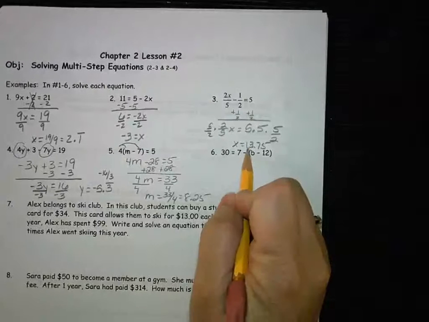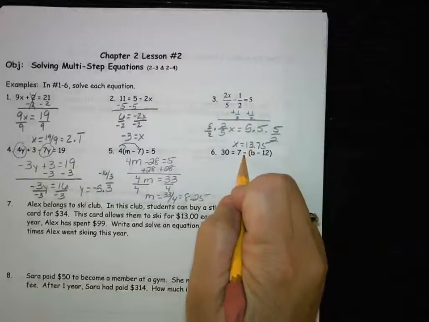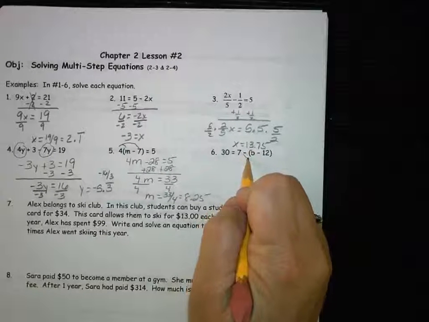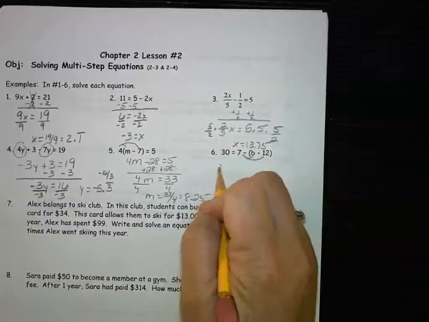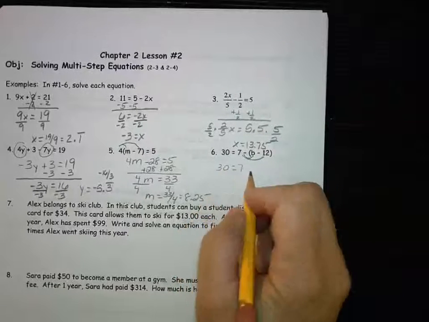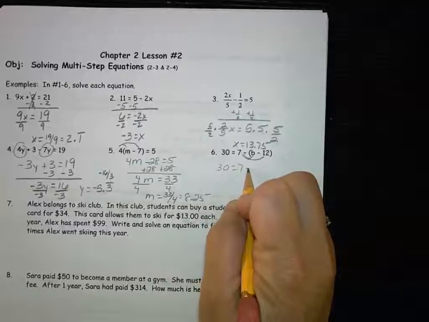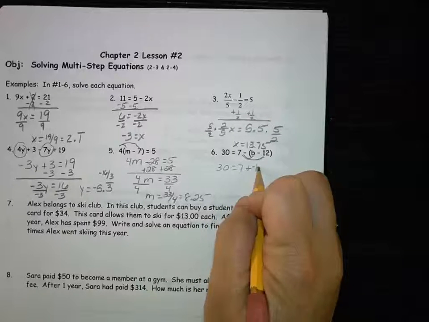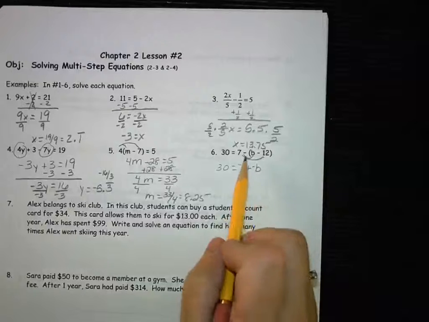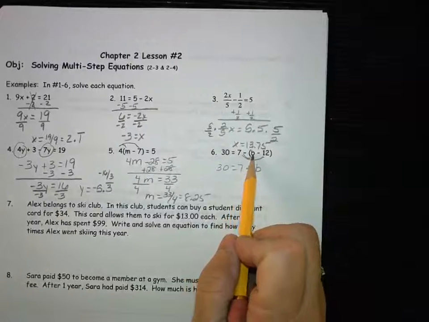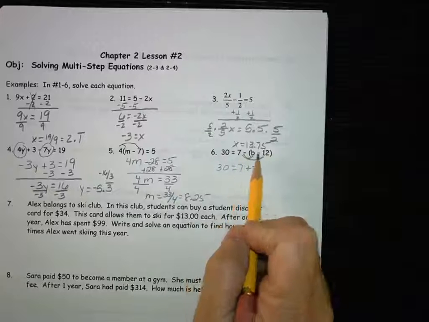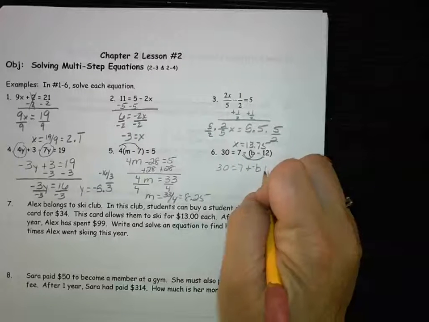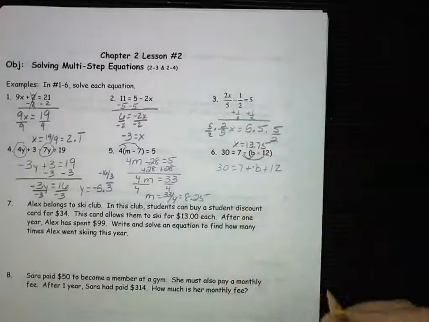Number 6, we have a subtract in front of this quantity, and we have to subtract everything inside those parentheses. So that will become, and change the subtract to plus a negative b. Subtract b becomes plus a negative, and then you have a subtract, and that becomes a plus 12.